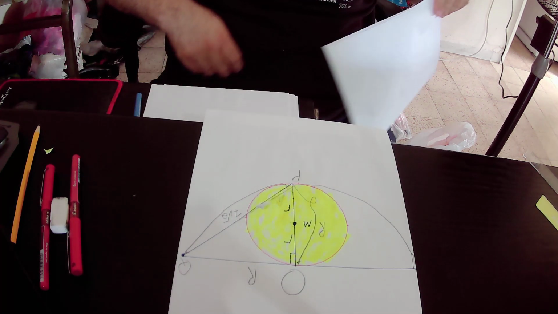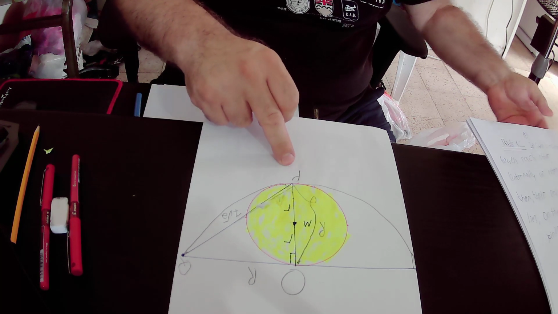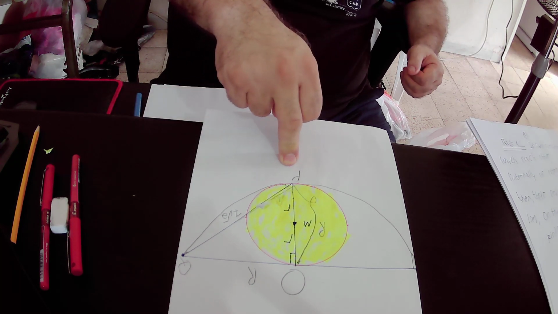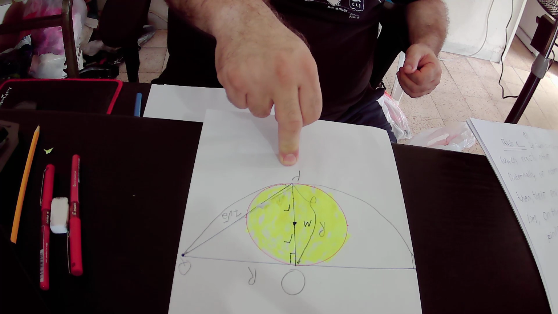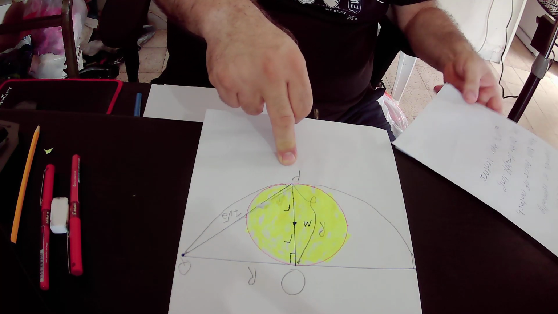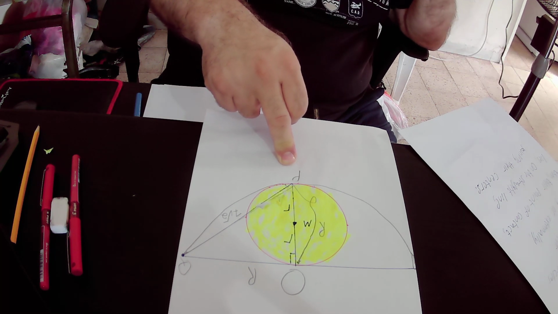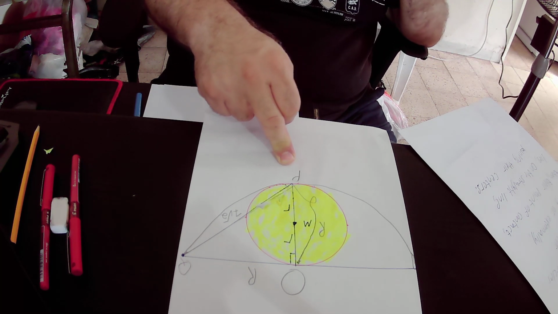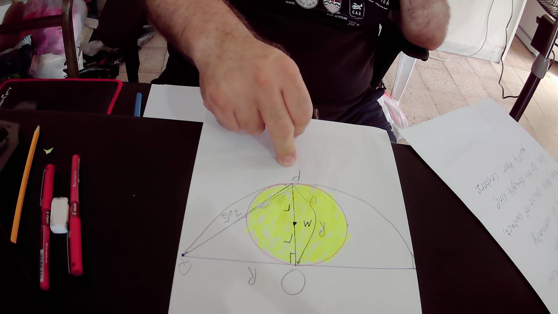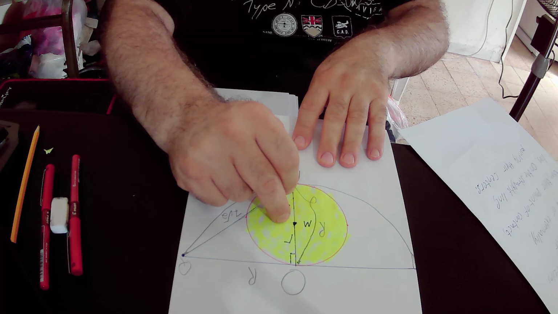So actually the yellow circle touches the semicircle at point P. P is the point of contact, and according to rule number 1, the point of contact lies on the straight line joining their centers together. So point P lies on the straight line that joins the centers together.